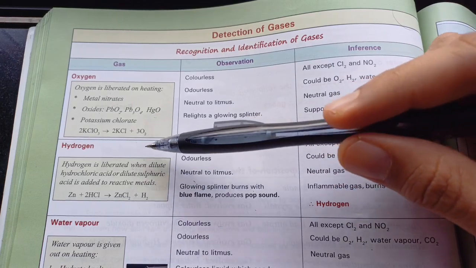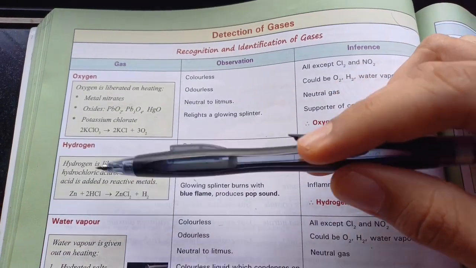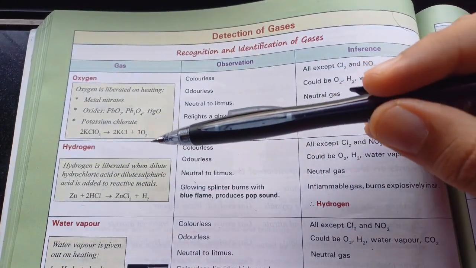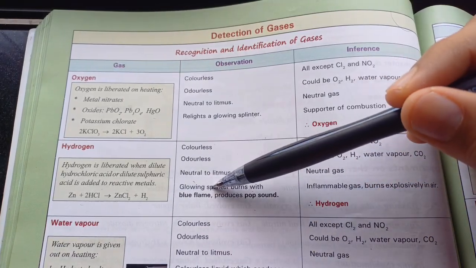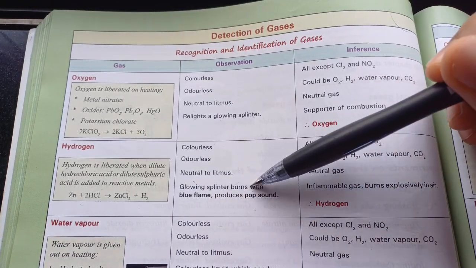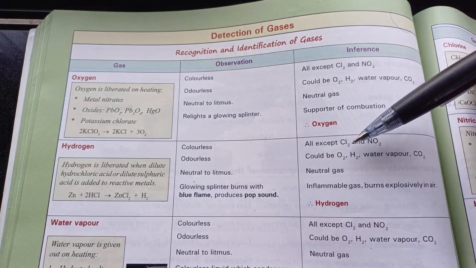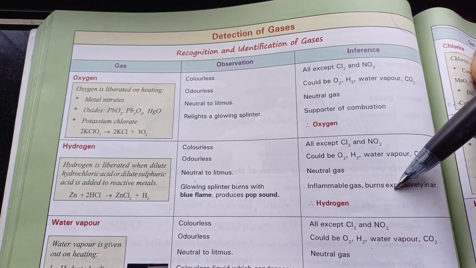Hydrogen gas is released in various reactions, for example, when an acid reacts with an active metal. But how will we be sure it's hydrogen? Well, it burns with a blue flame and also produces a pop sound. It's inflammable, it's explosive, hence the pop sound.